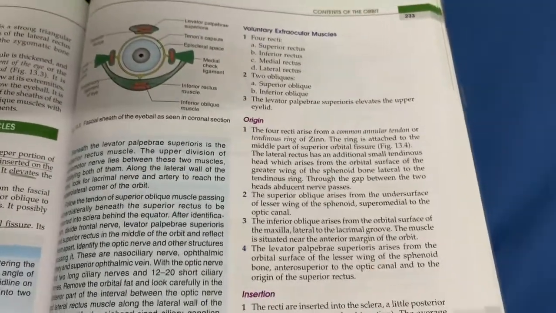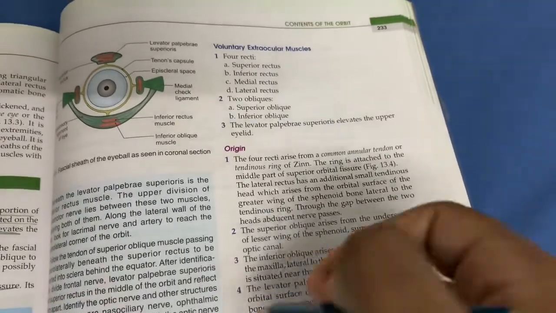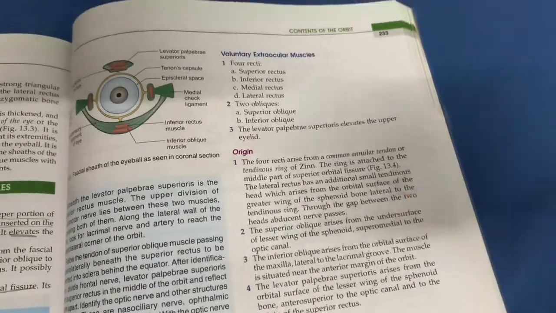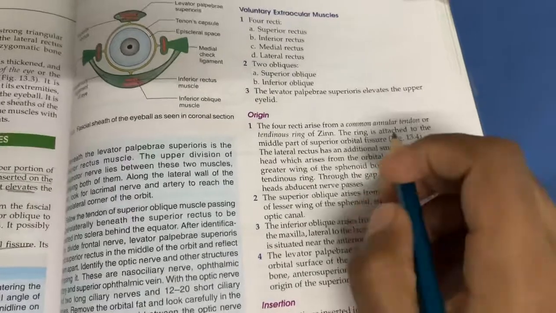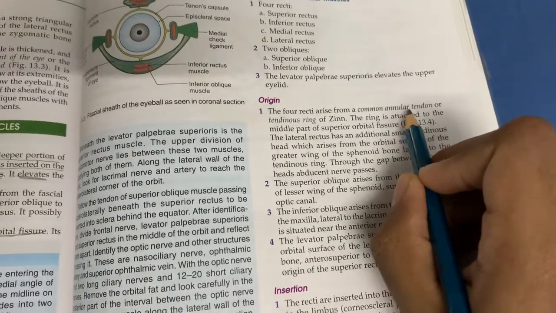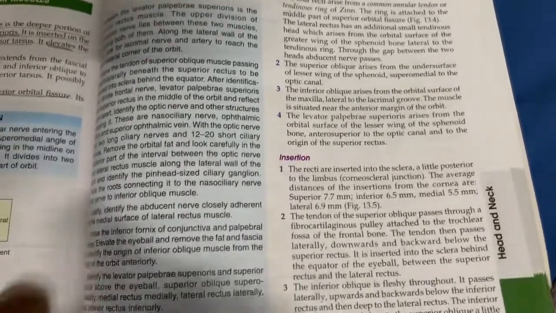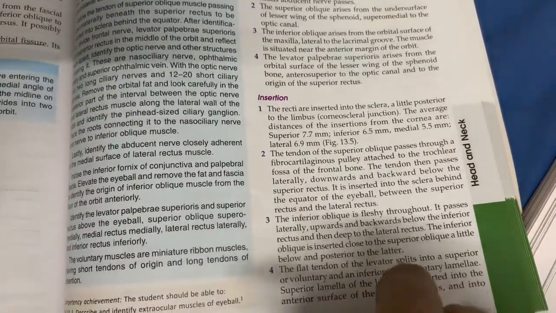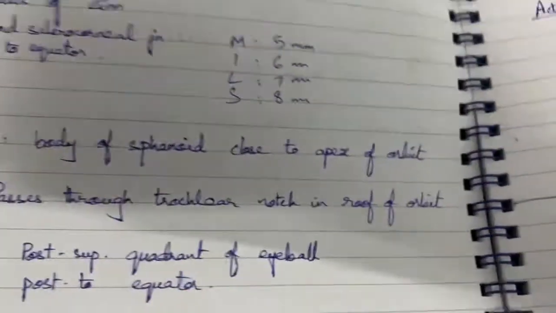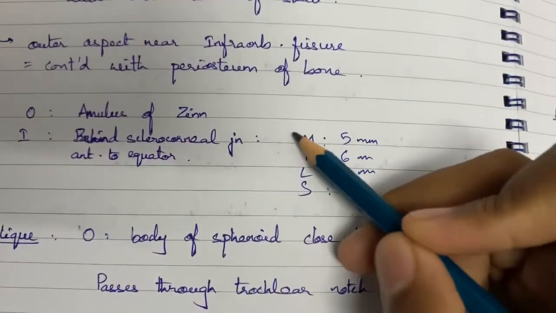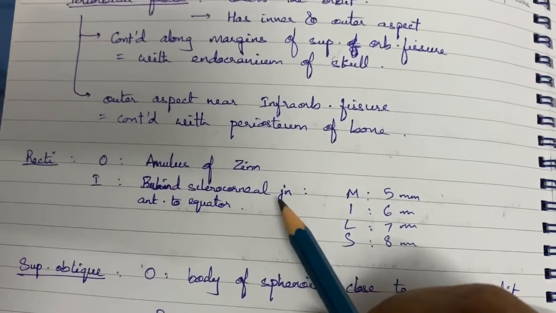And coming to the recti, all of them take origin from the common tendinous ring, or annular ring of Zinn. They insert onto the respective sides of the eyeball, in front of the equator and behind the corneoscleral junction. Mention the axis also. And then the various insertions, they include 5, 6, 7, 8. That is the mnemonic, Milli Bobby Brown: mils, 5, 6, 7, 8 millimeters behind the sclerocorneal junction.